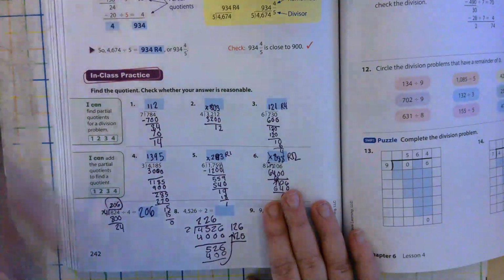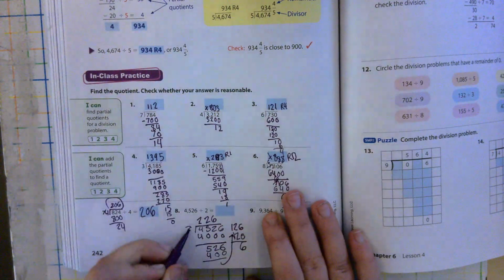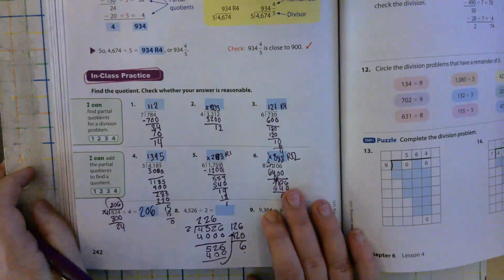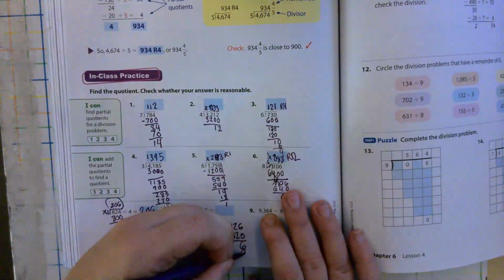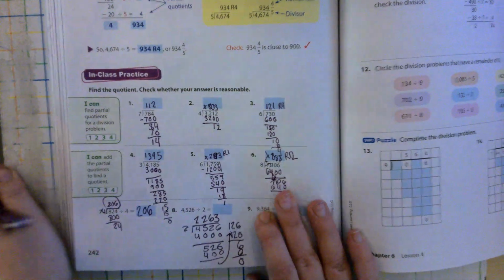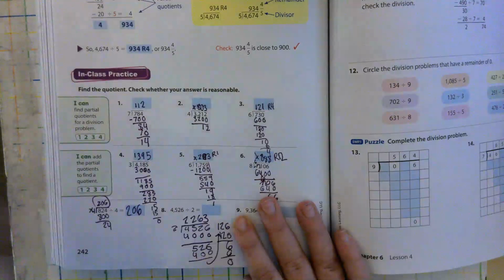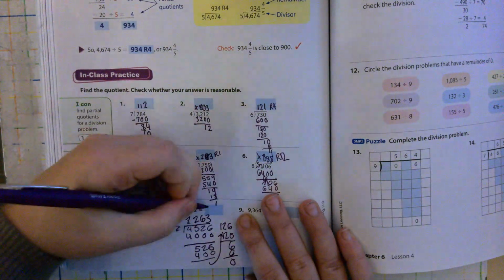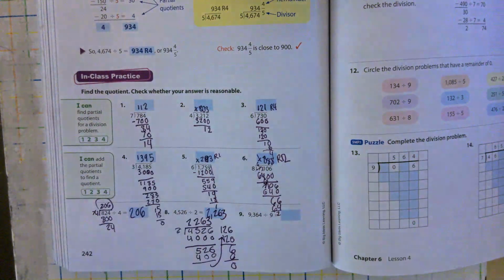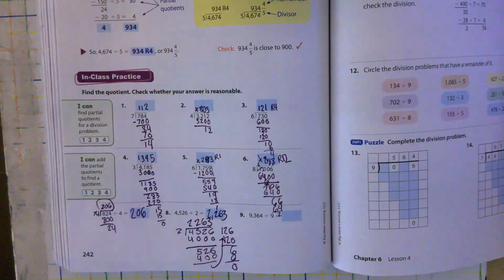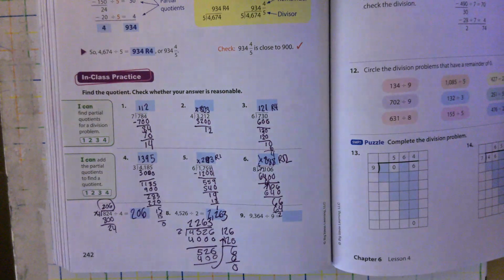6. How many times can 2 fit into 6? 3 times. 2 times 3 is 6. Am I done? Yes, I am. So what's my answer, Carly? 2,263. Very good. If everyone could please give Carly a round of applause. She is totally getting dojos for guiding me through that. All right.